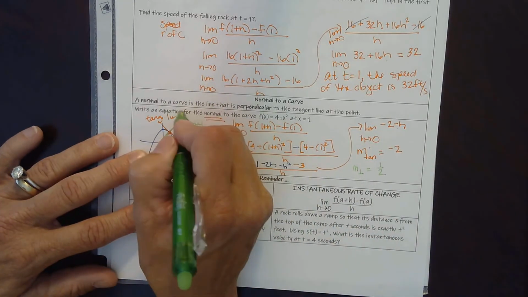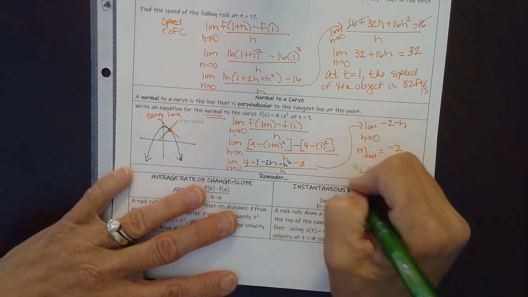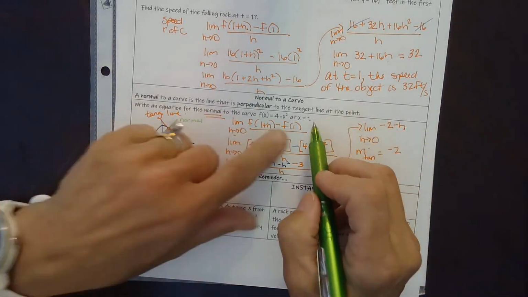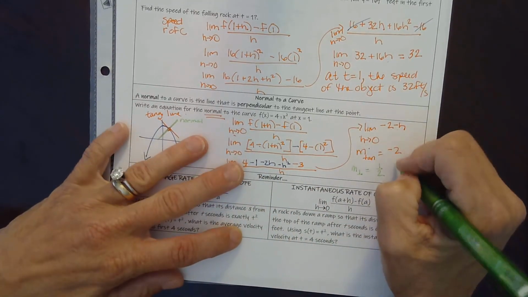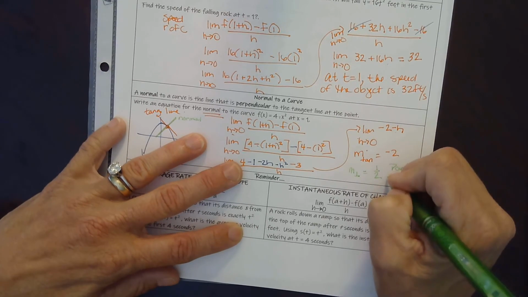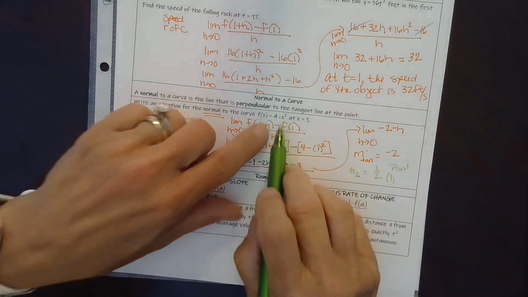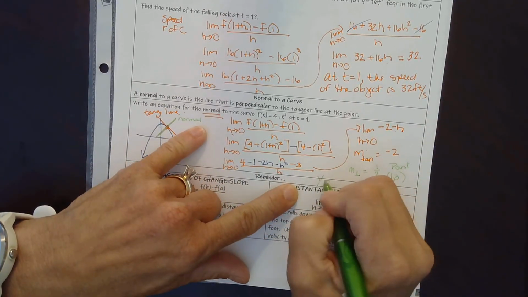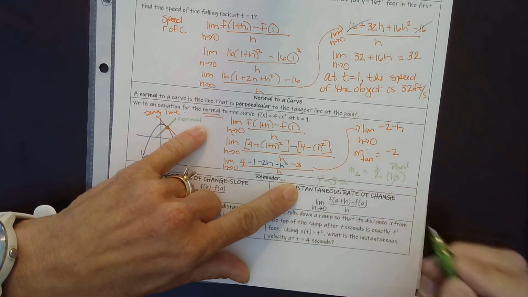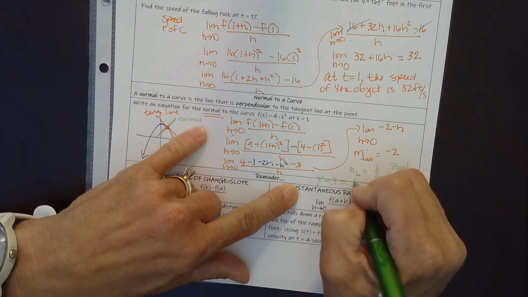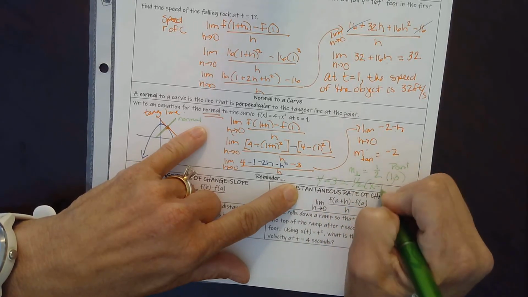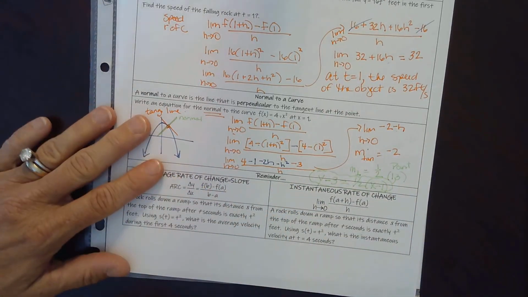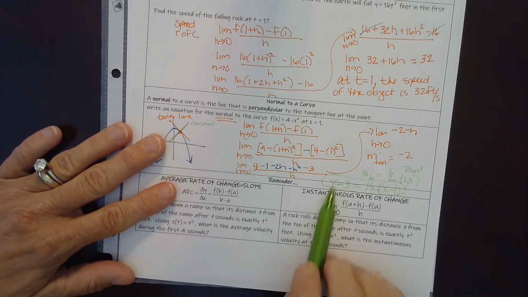So if I want to write the equation for the normal line, do I have my y value? No. So take 1, here's my slope. My point is going to be 1 comma 1 squared 3. So my equation, y minus 3 equals 1/2 times x minus 1. I know that got a little bit squeezed in there, but there's your equation.